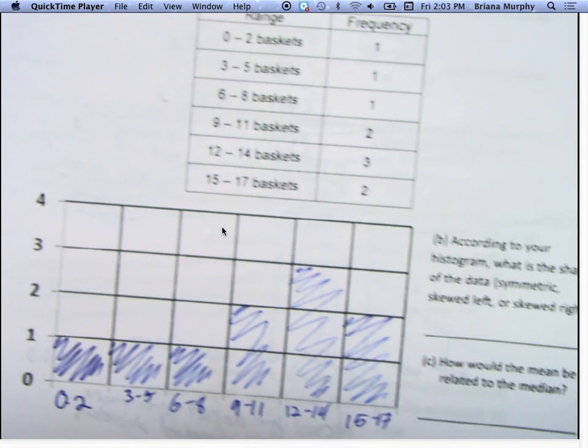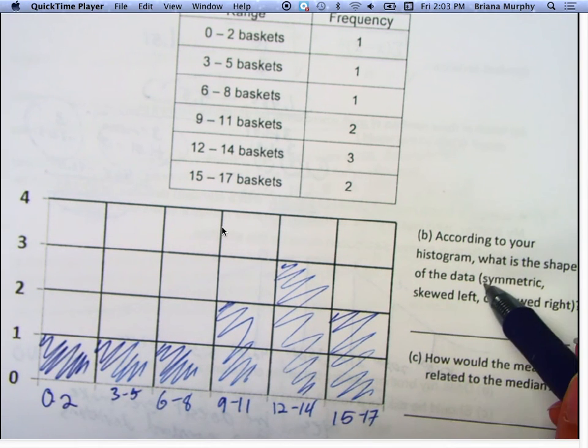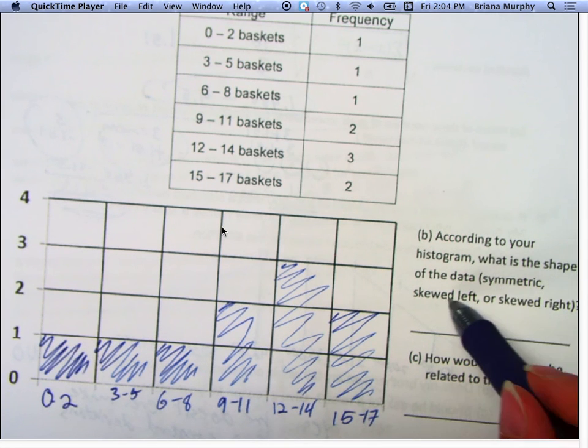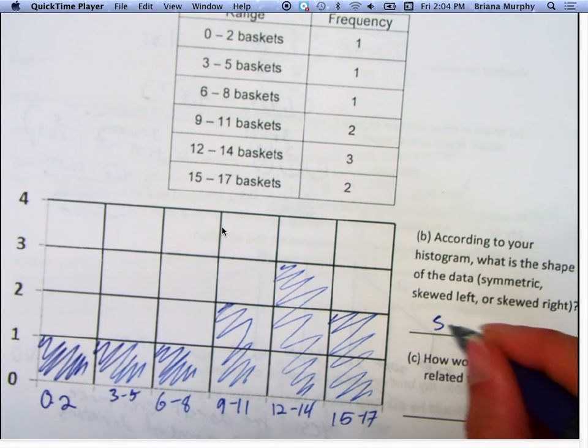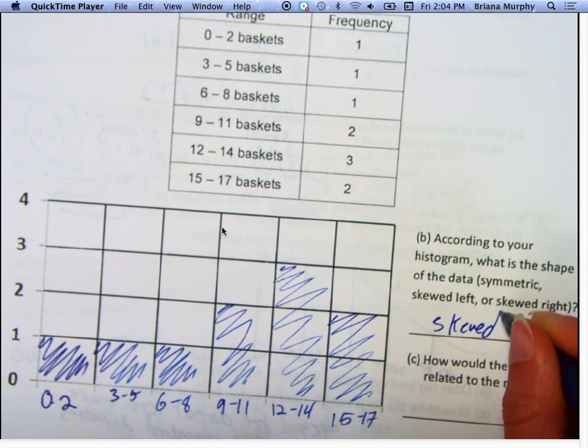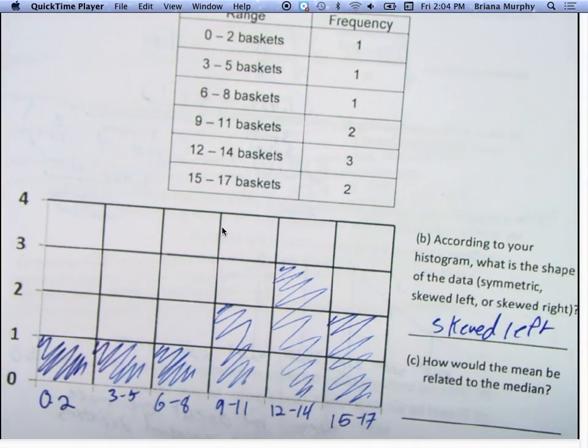Okay. According to your histogram, what is the shape of the data? Symmetric, skewed left, or skewed right? Skewed left, right? What would the mean be in relation to the median?